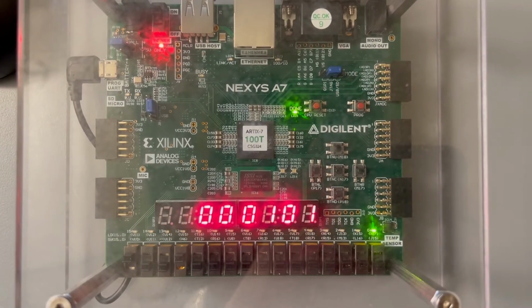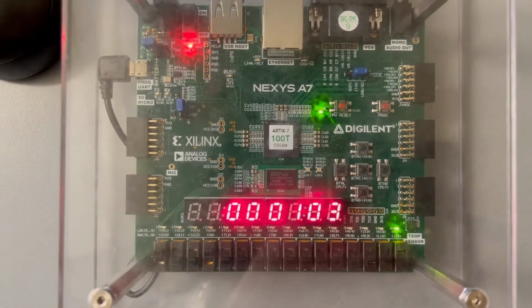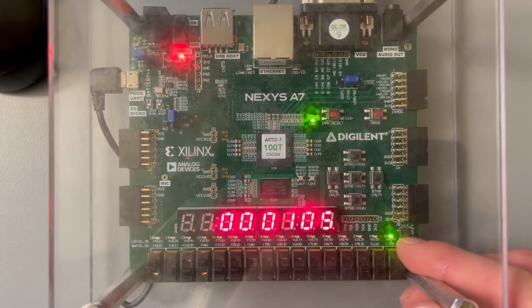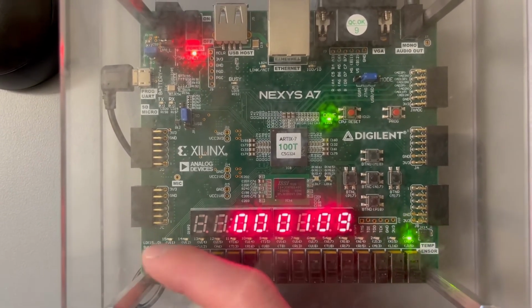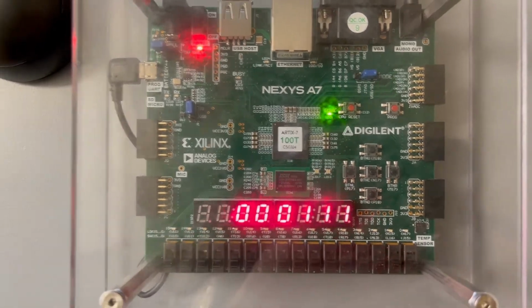There we go. So it's flashing. Now we just turn off the alarm enable, which is the last switch, and the alarm should go off.